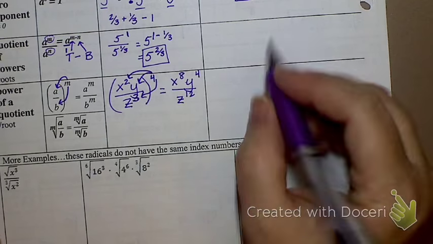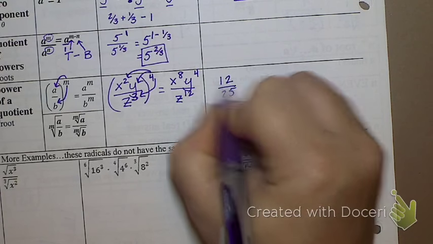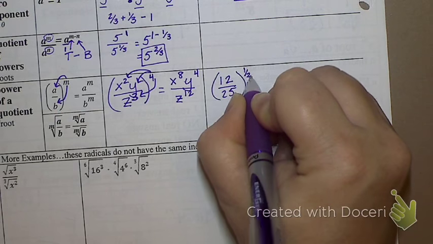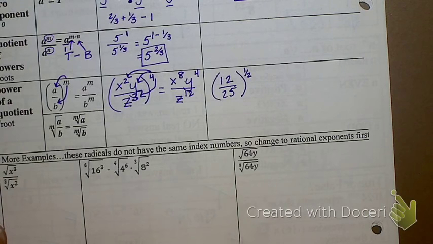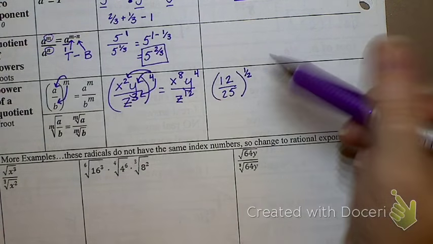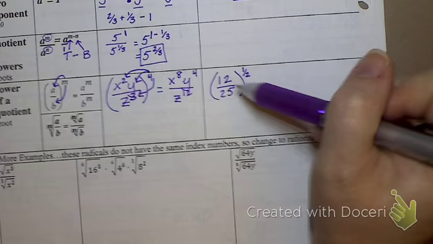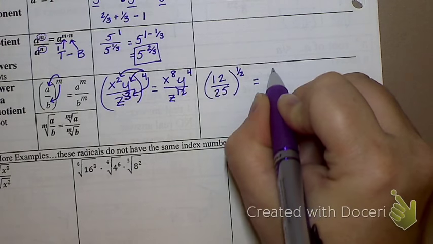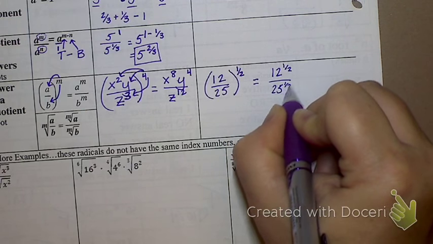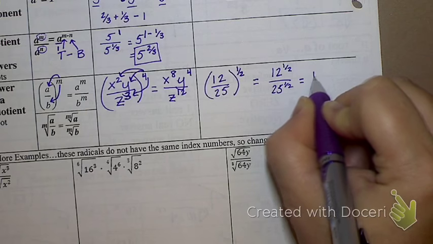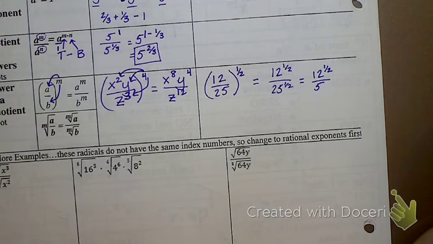Okay? Let me show you in numbers here. 12 over 25 to the 1/2 power. What does 1/2 mean again? Square root. Is 12 a number you can take a square root of nicely? Is 25 a number you can take a square root of nicely? So we're going to get part of the way there. So this would become 12 to the 1/2 over 25 to the 1/2. And 25 to the 1/2 we know is 5, right? Because it's the square root of 25.